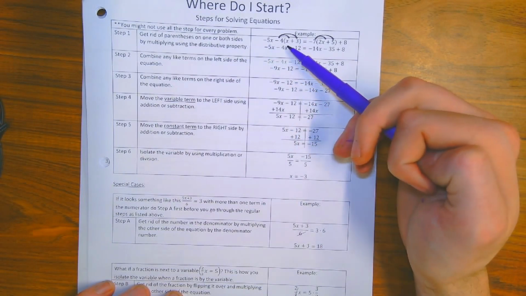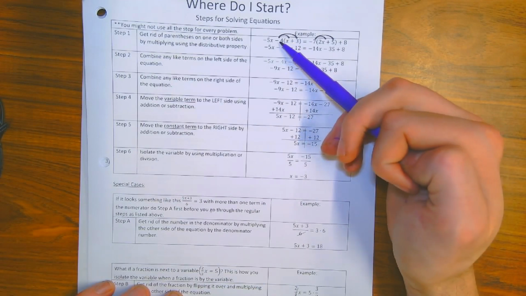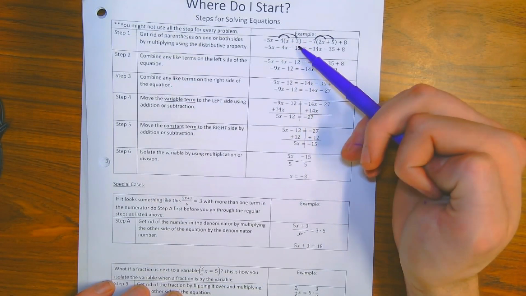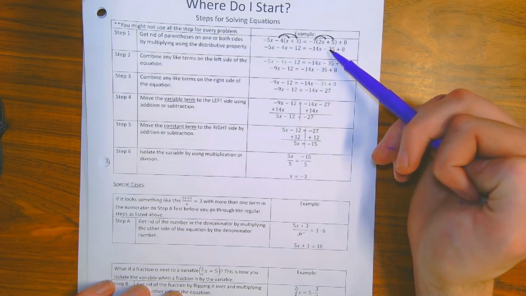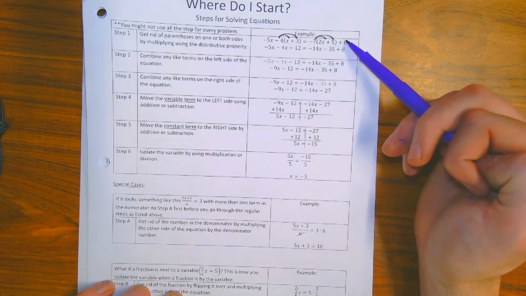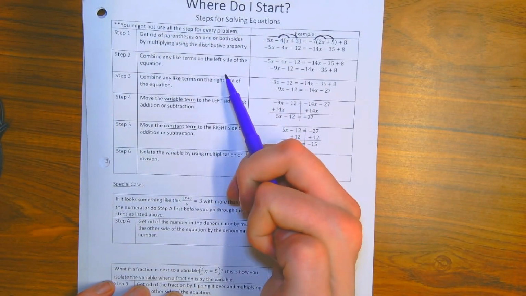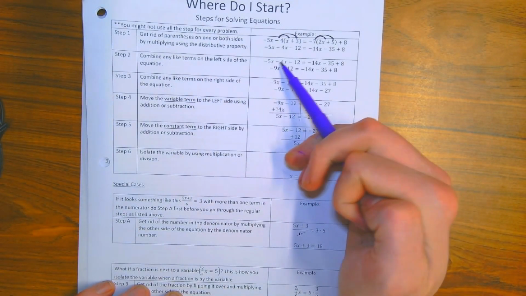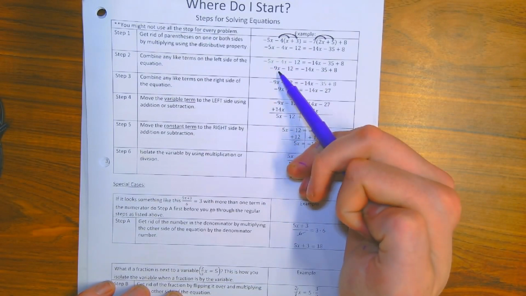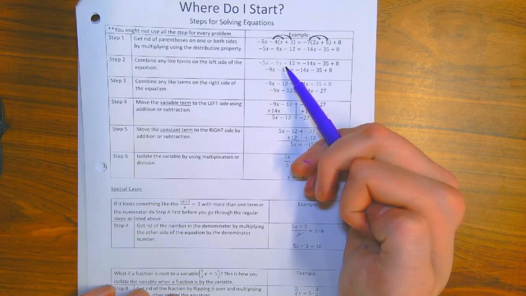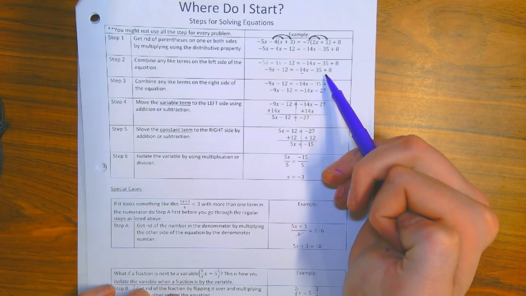So if we look at the very first example, negative 5x minus 4 times x, which is minus 4x, and minus 4 times 3 is minus 12. Here we get minus 7 times 2x, which is a negative 14x, and minus 7 times 5, which is minus 35, plus 8. Step 2, combine any terms that are common on each side, any like terms, I should say. So here we have the negative 5x and the minus 4x. Those can turn into a minus 9x. Then we're looking at a minus 12 equals, well, then we have our minus 14x minus 35 plus 8.